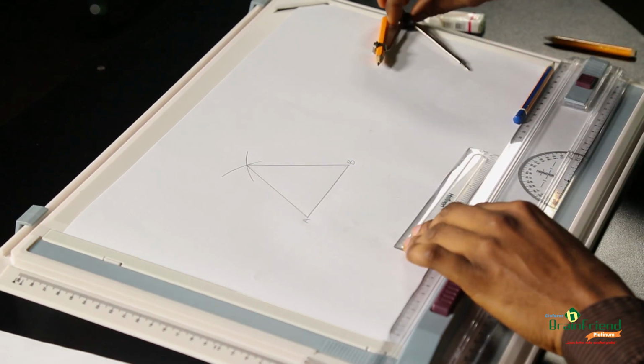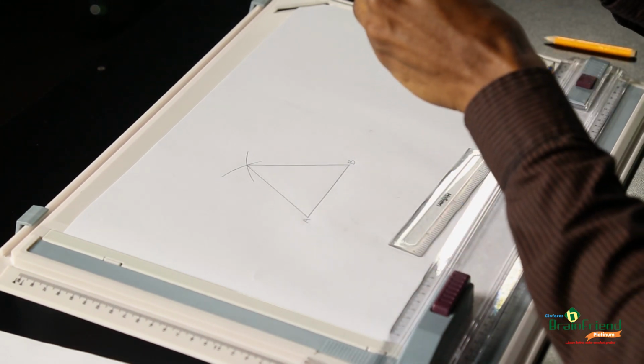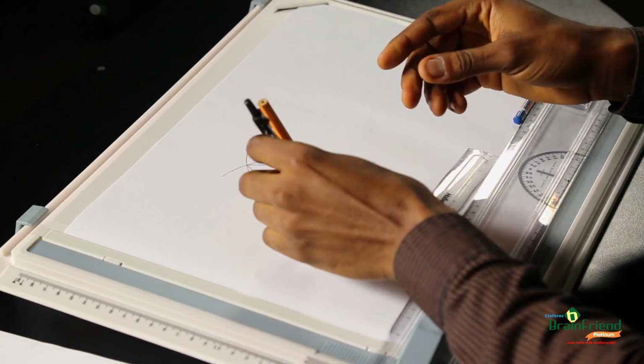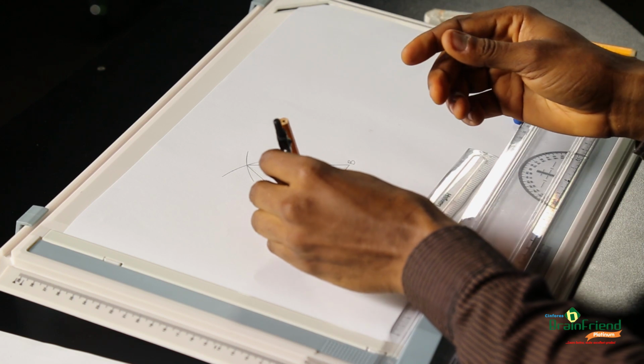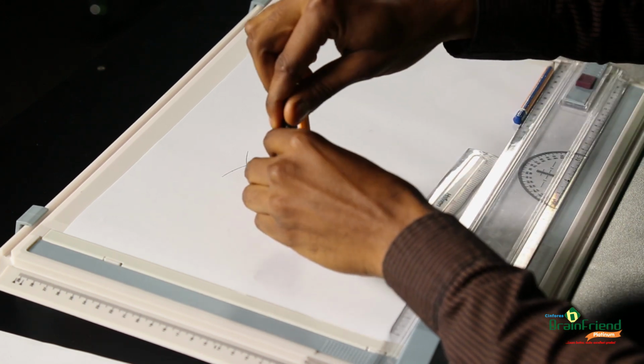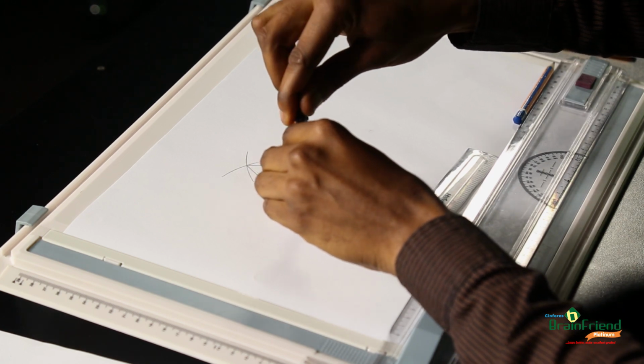The next thing you do, pick your compass, adjust its length, pin your compass at point A, draw a semicircle.